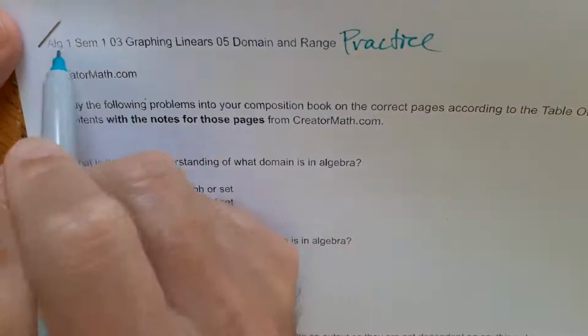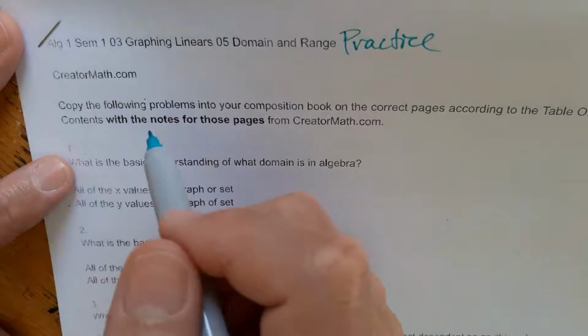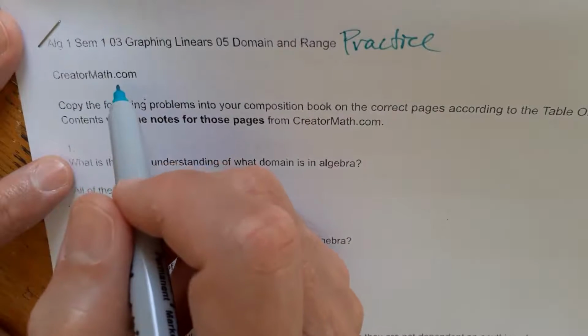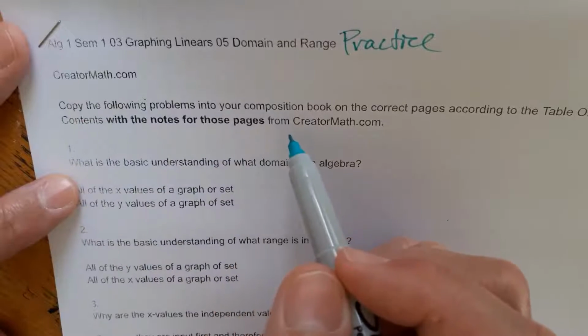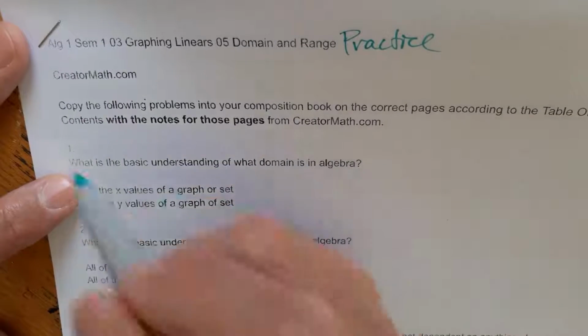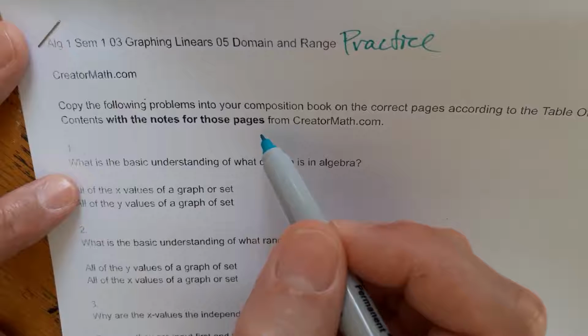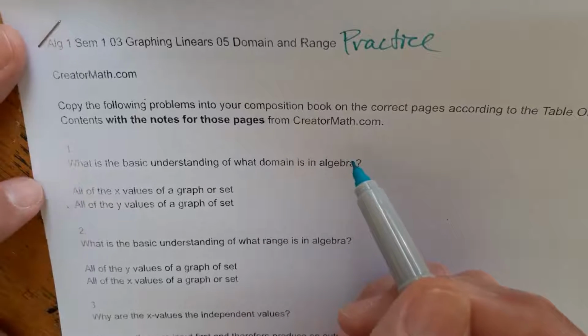It's on CreatorMath.com under the Algebra 1 tab, and you may have to Google CreatorMath.weebly.com to find the website. The instructions are: copy the following problems into your composition book on the correct pages according to the table of contents with the notes for those pages from CreatorMath.com.